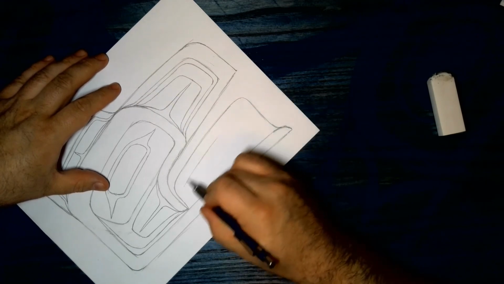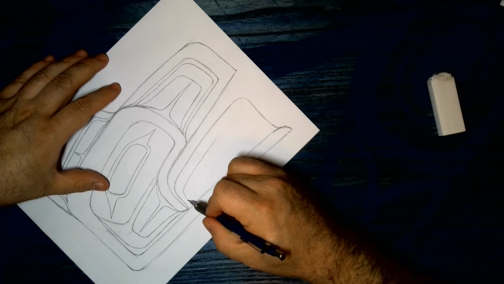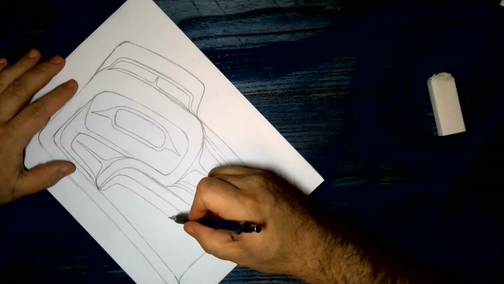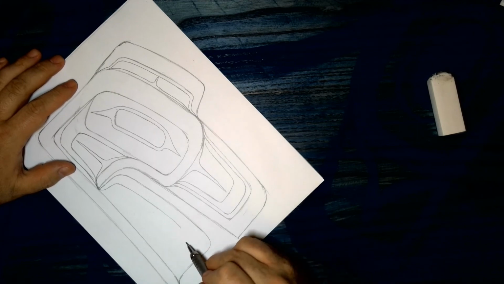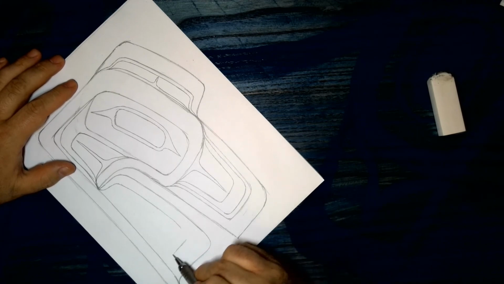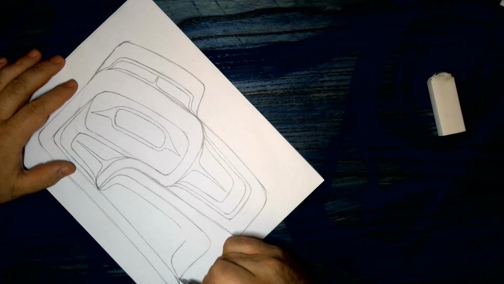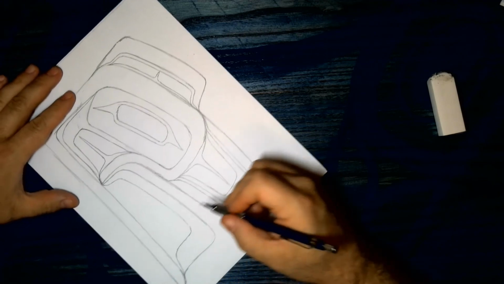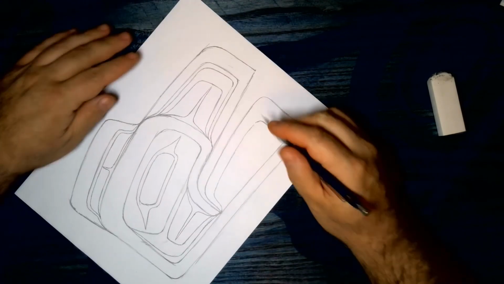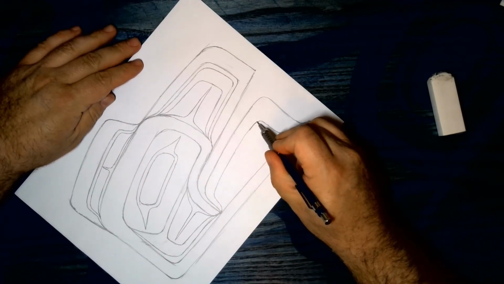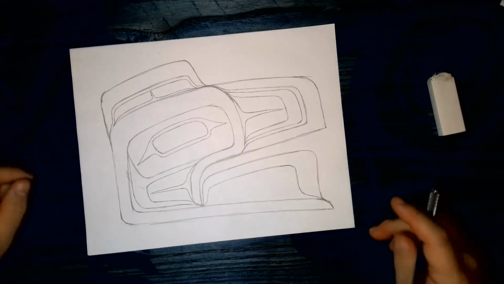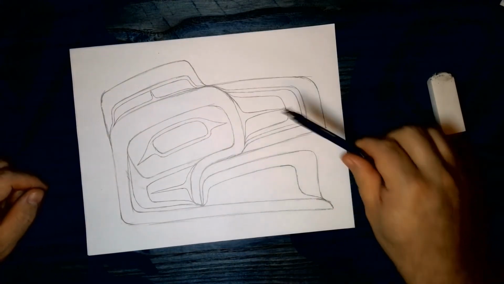Now we're going to modify the end of this U shape here. So we'll draw in our top and back line here. And then when we come out, we're going to make the tip of the tongue a little bit heavier, coming to a point. Okay, just like so. This is our raven design.